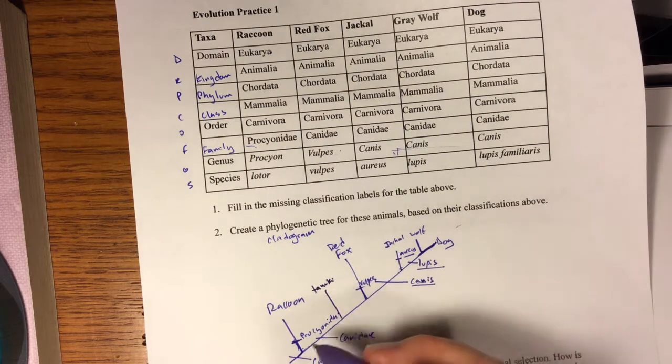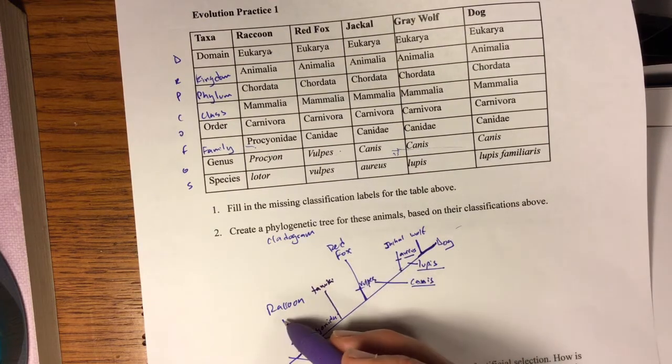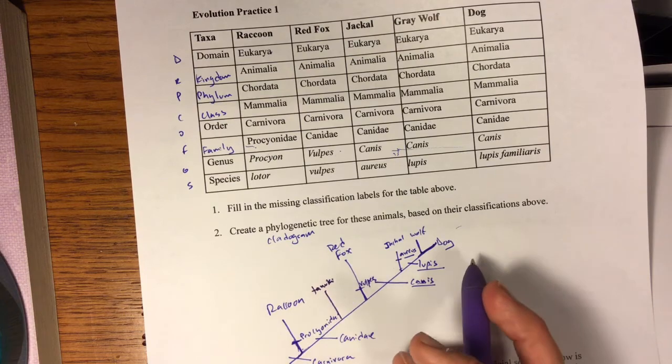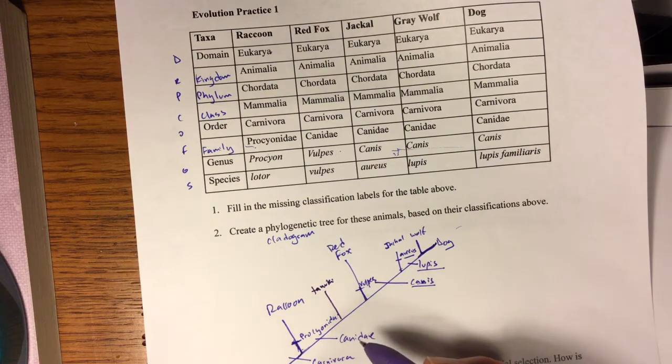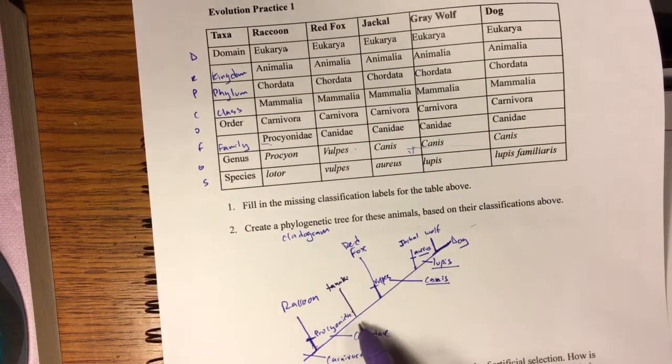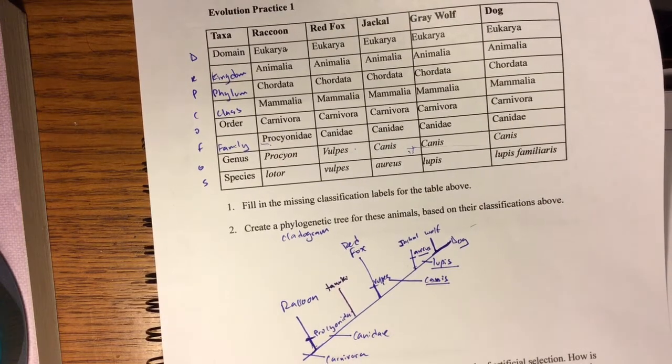Okay, so as long as you didn't put it below the raccoon, because the raccoon is far enough away from the dog that it doesn't share diseases. It's really hard for diseases to jump species. So as long as you put it anywhere within the family Canidae, you are correct.